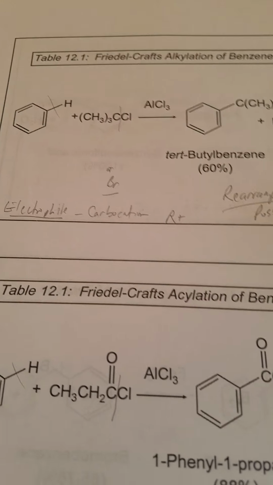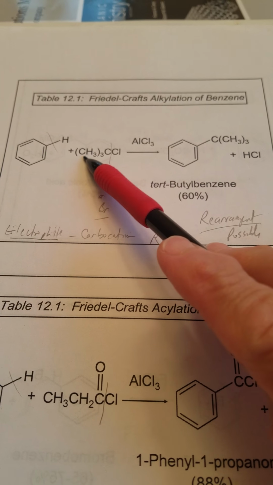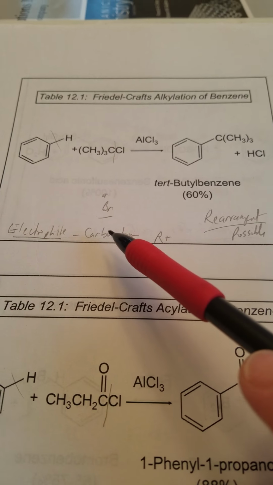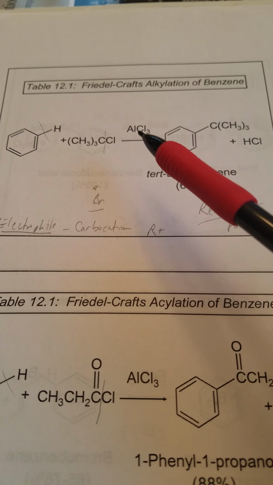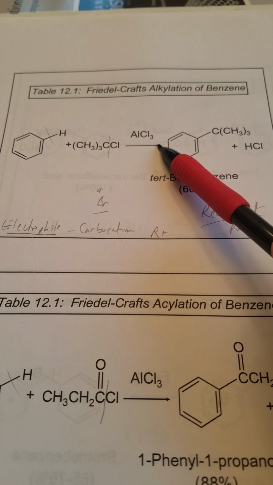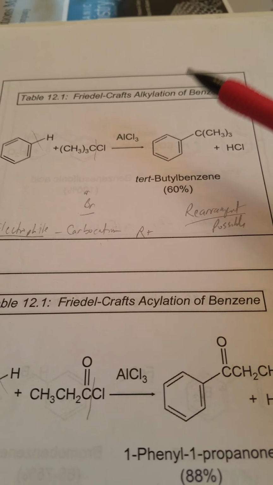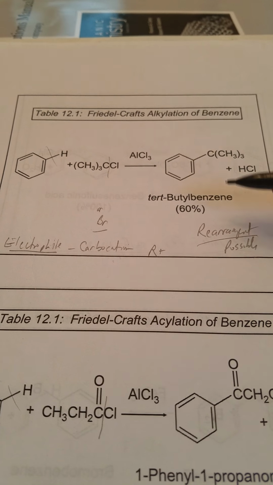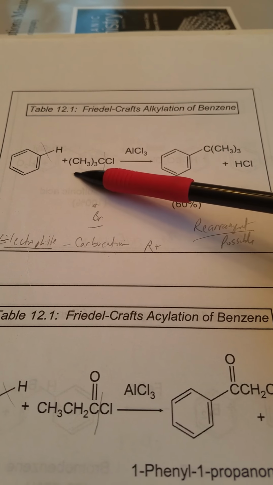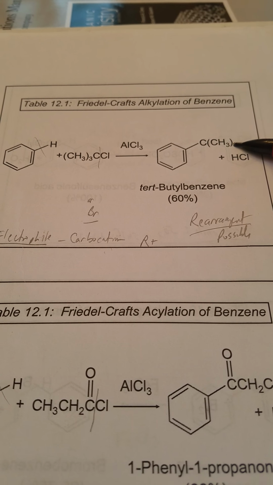The Friedel-Crafts alkylation is where you're going to add an alkyl group. So the electrophile is the carbocation alkyl group. And you're going to use aluminum chloride. You could also use aluminum bromide, but this is what you typically see in the textbook. The chlorine will break off, it'll pick up the hydrogen from the benzene ring, and then your carbocation will attach to the benzene ring.